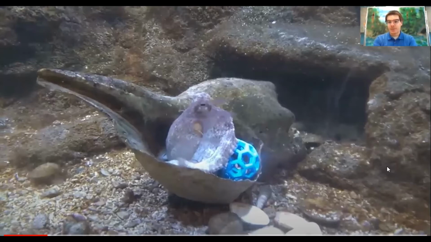Now, this octopus is standing still, and the water's probably not moving very fast around it. So what it's doing, if you were able to see, is it is pushing water into its head, which is where its gills are, and it's letting that water run past its gills, and then it's pushing it back out again.